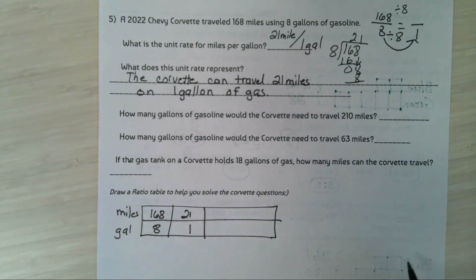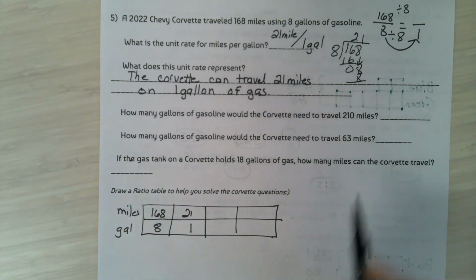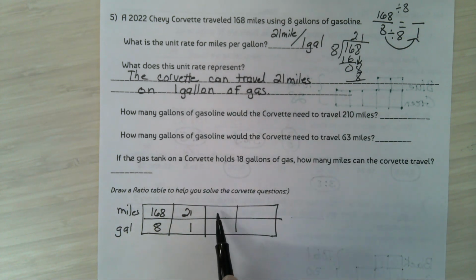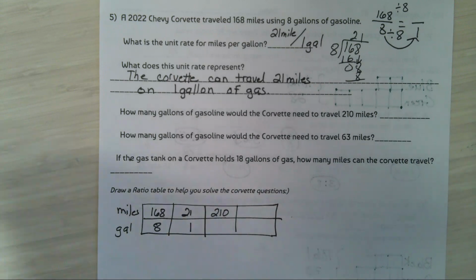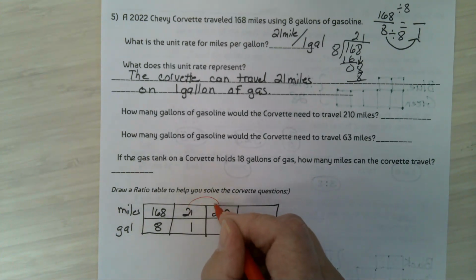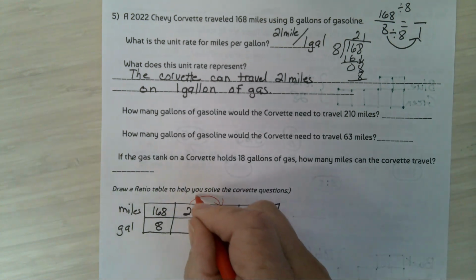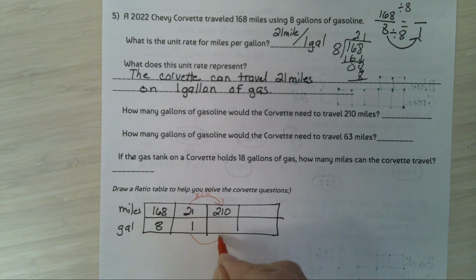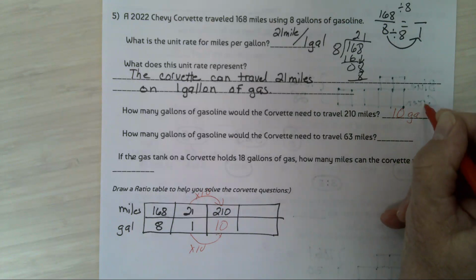Now, 210. Does the 210 go in the top with miles or on the bottom with gallons? On the top. Oh, now this is easy to do. 21 will turn into a 210. What do you do to the 21? Times 10. So what's 1 times 10? So it would take 10 gallons of gas to go 210.